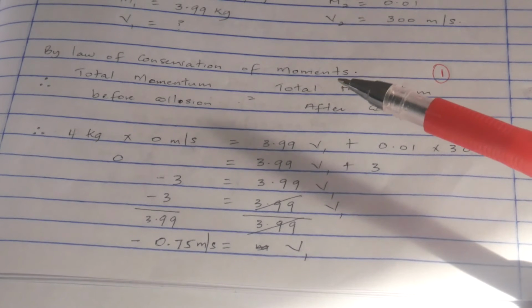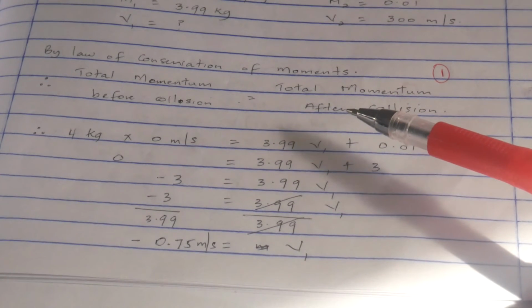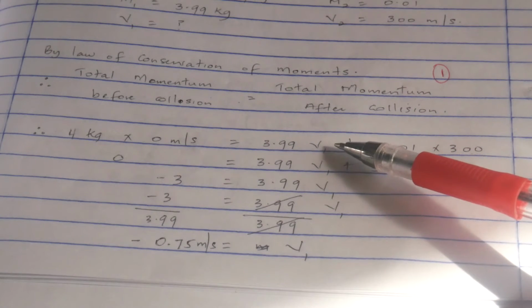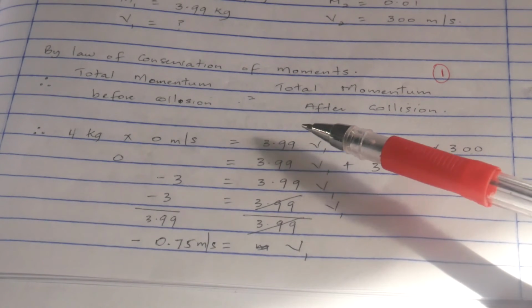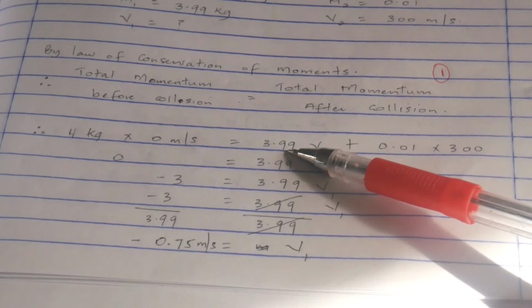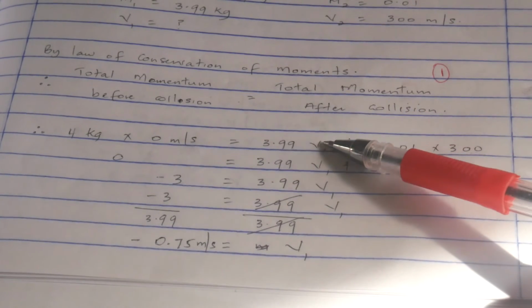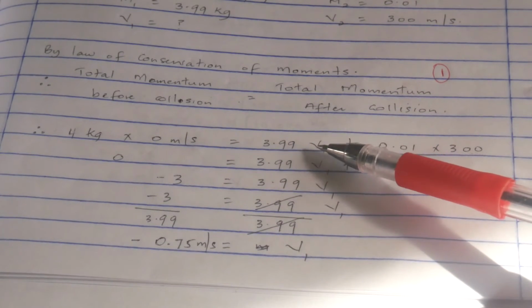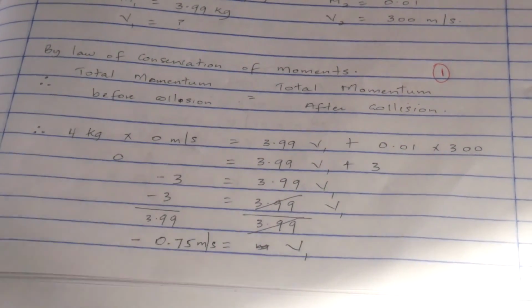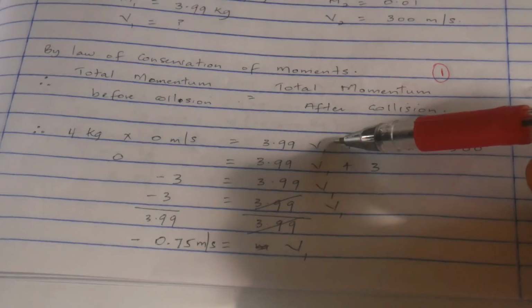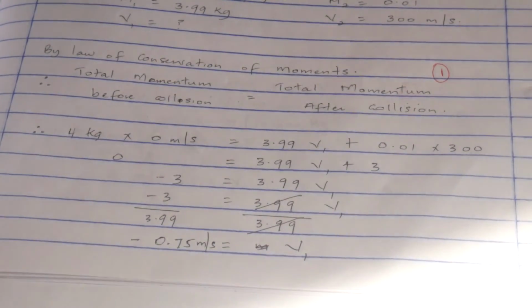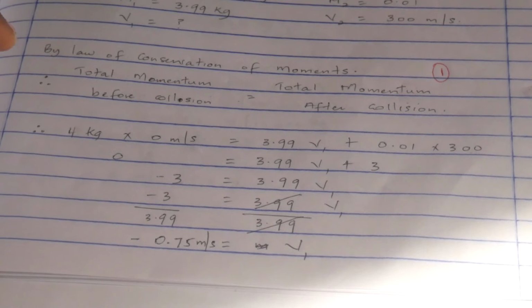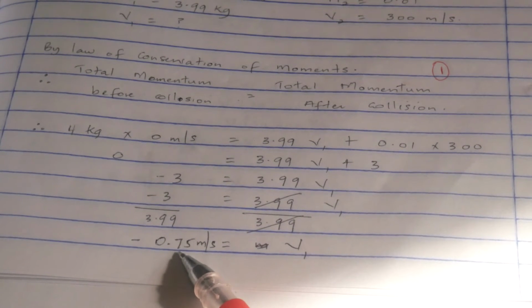this should be negative. Oh, sorry, no, it's correct. 3.99 is a mass multiplied by the velocity. The velocity will come out to be negative at the end. You don't have to put it as negative. Even though you know the gun will be going in that direction, you don't put it as negative, because the value of the V, because it is going in that direction, will turn out to be negative, like how it did there.